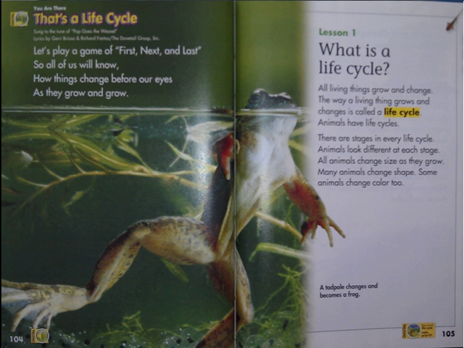Lesson 1. What is a life cycle? All living things grow and change. The way a living thing grows and changes is called a life cycle. Animals have life cycles. There are stages in every life cycle. Animals look different at each stage. All animals change size as they grow. Many animals change shape. Some animals change color too. A tadpole changes and becomes a frog.